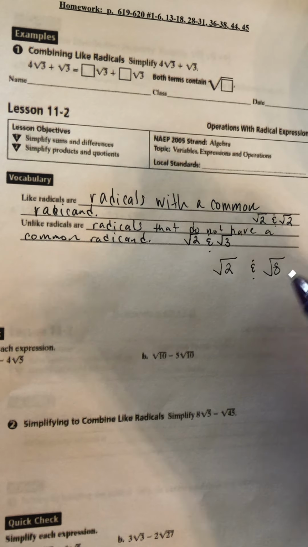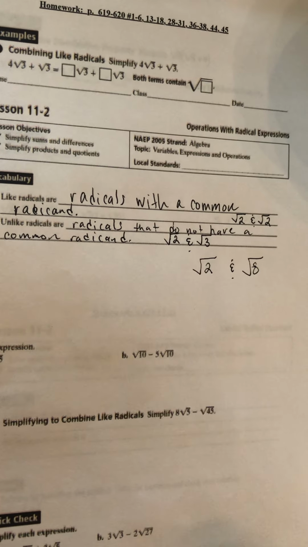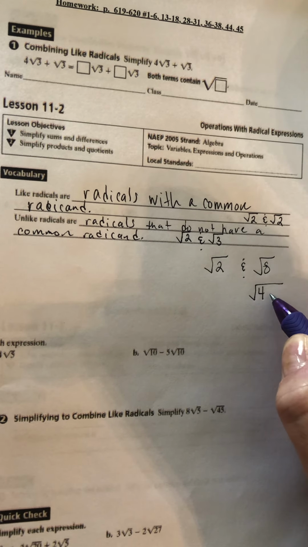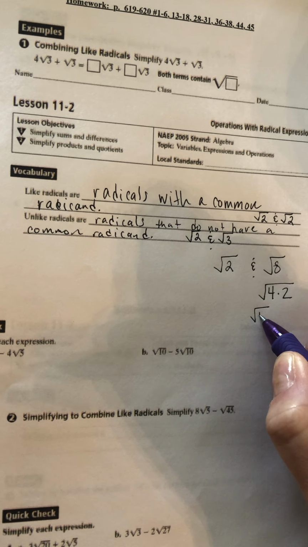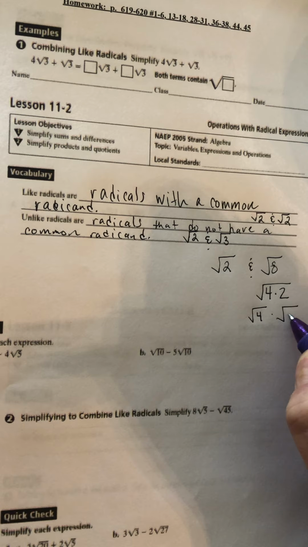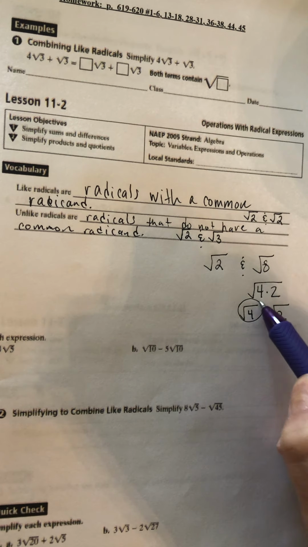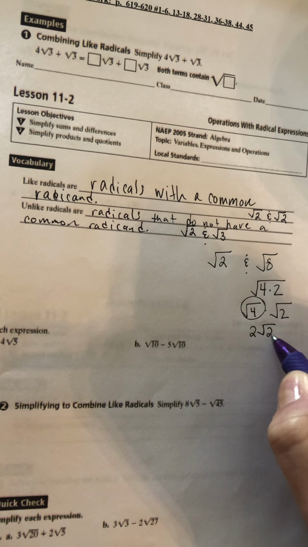So when I look at 8, I think of a way I could break 8 down into a perfect square times a non-perfect square. I would rethink of this as the square root of 4 times 2, which allows me, using the product property of radicals, to break those apart. Then I can simplify the square root of 4 because 4 is a perfect square. So this is 2 square roots of 2.